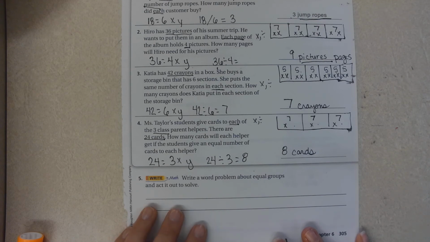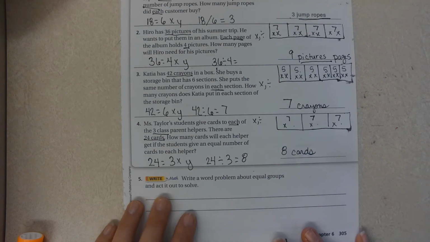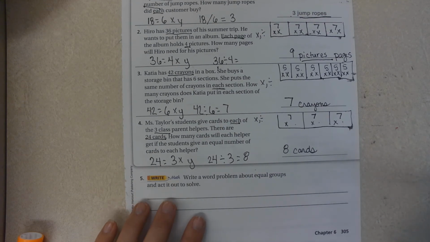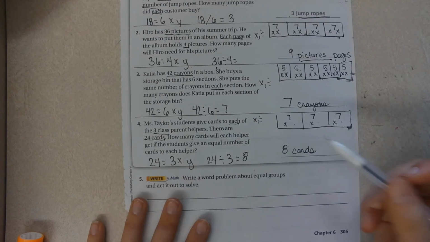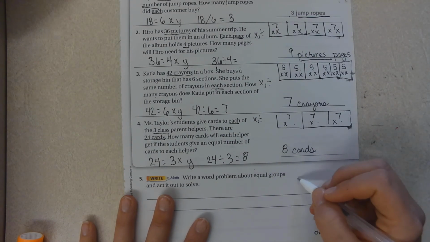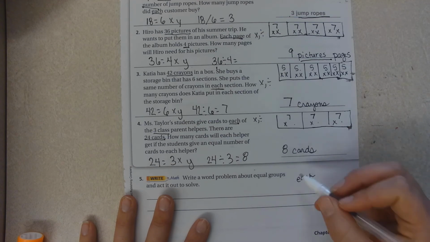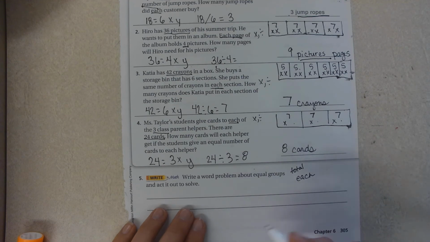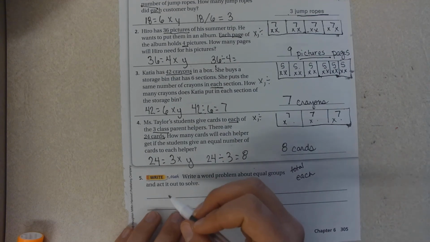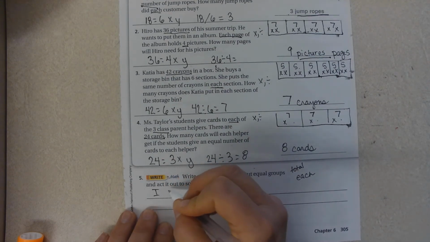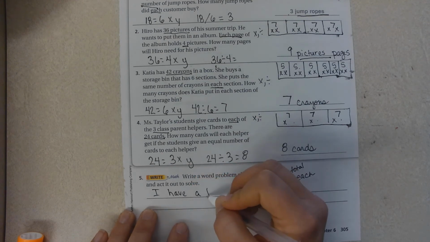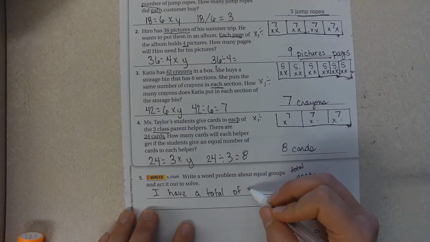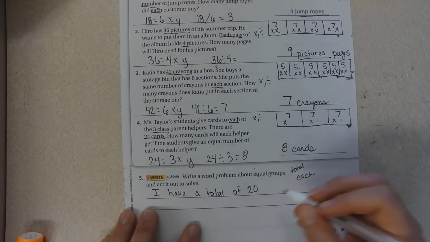Write a word problem about equal groups and act it out to solve. So when you are writing this word problem, you need to have the word each in your problem. And you need to give me the total. So for instance, I have a total of 20 pencils.